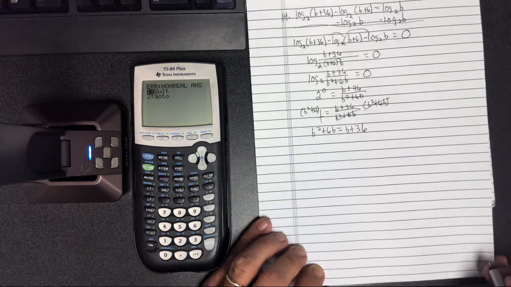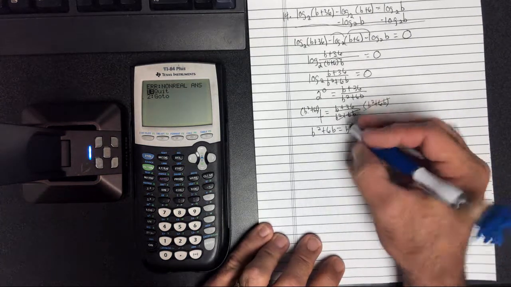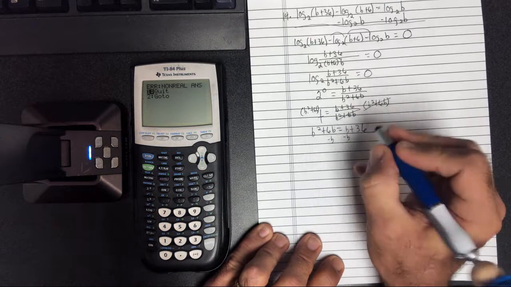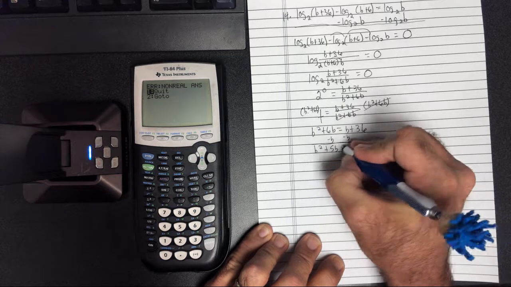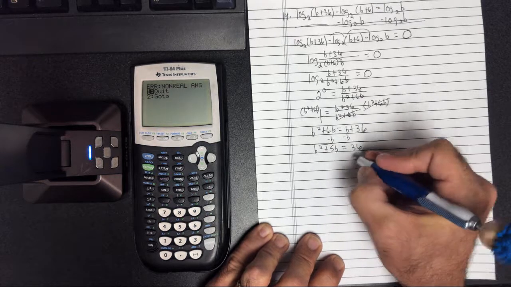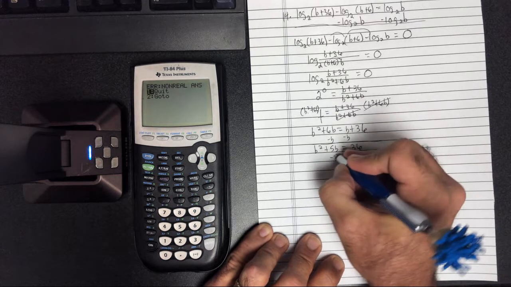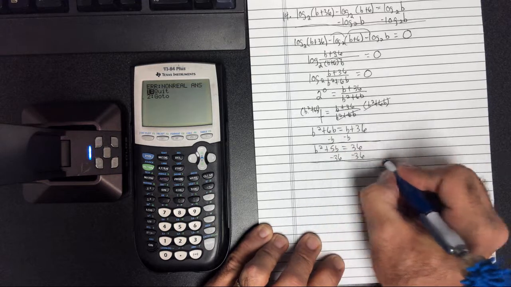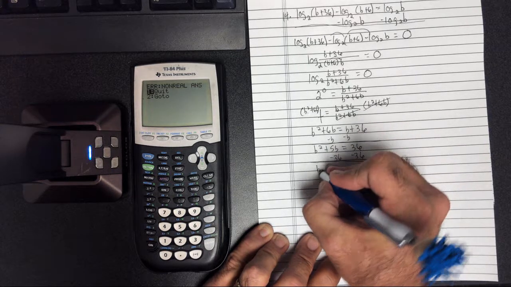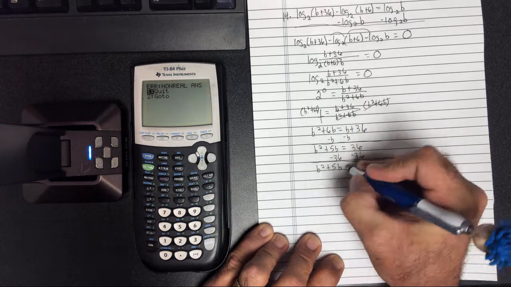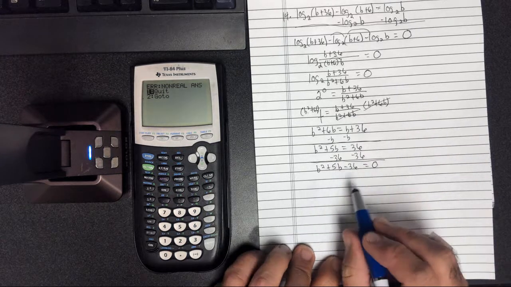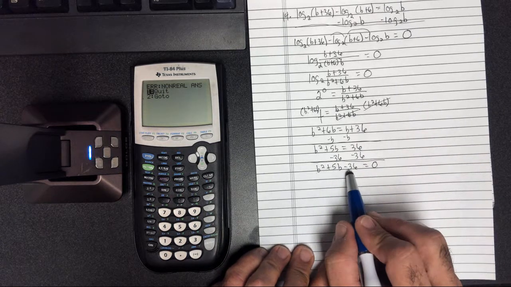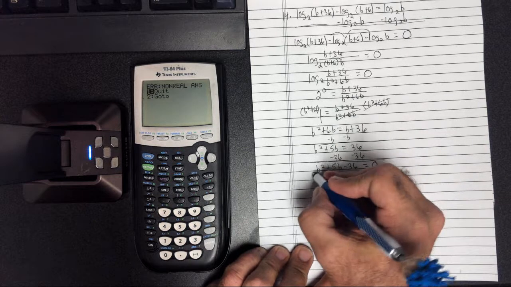So to finish solving this, we need everything on the left side and equal to 0, so I'm going to subtract the b first. So b squared plus 5b equals 36, and then we'll subtract 36 from both sides. Once again, no like terms over here, so you get b squared plus 5b minus 36 equal to 0. At this point, you could use the quad, 1, 5, and negative 36. I'm going to factor it.